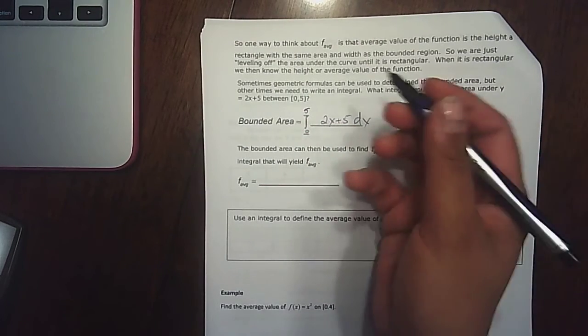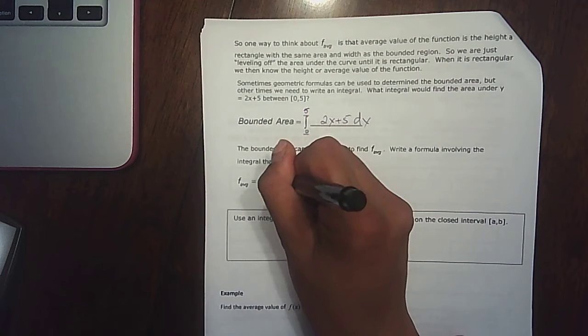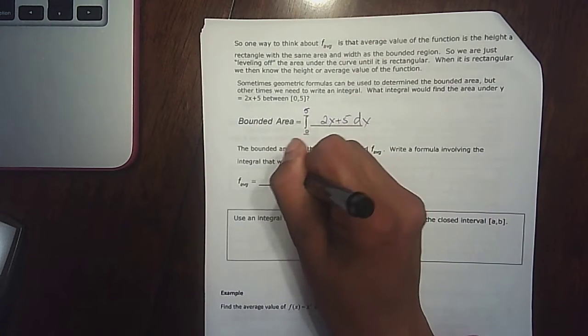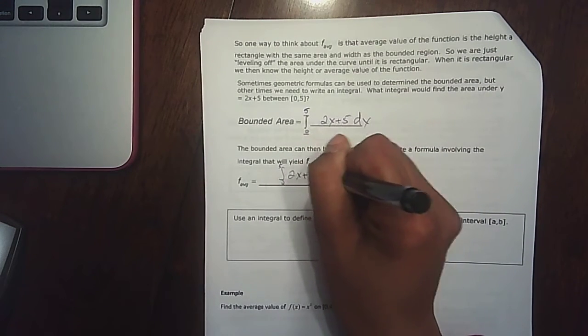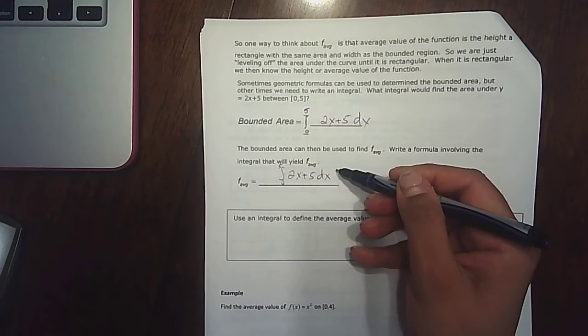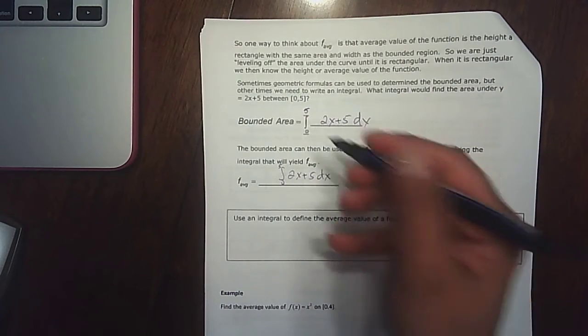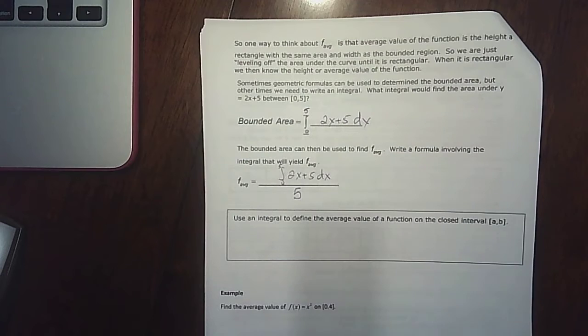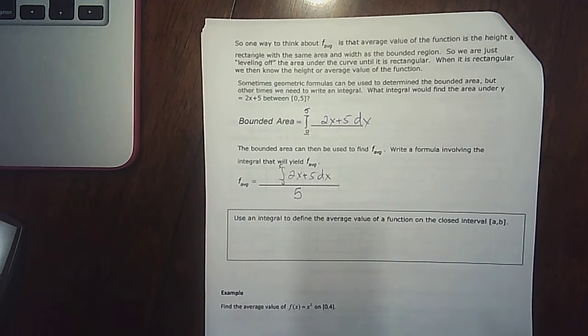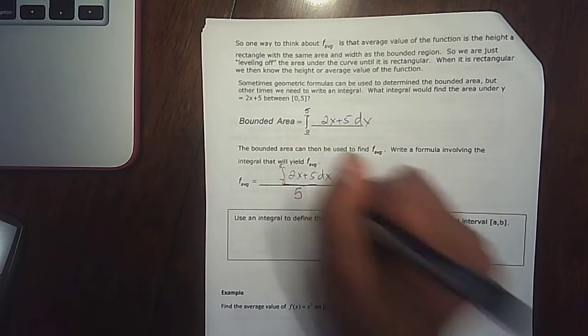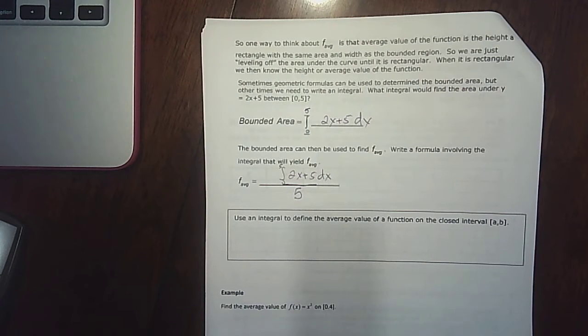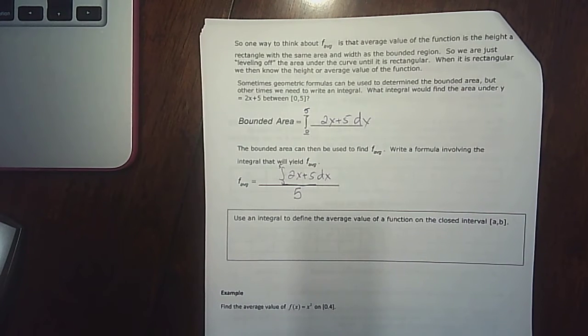Here's that integral from 0 to 5 of 2x plus 5 dx. This 50, the area of the trapezoid or the area of the rectangle, divided by the width of the rectangle, gives me not the height, but the average value of the function.